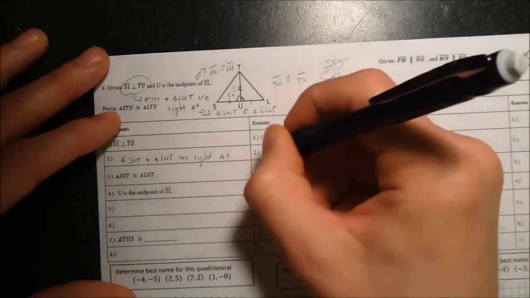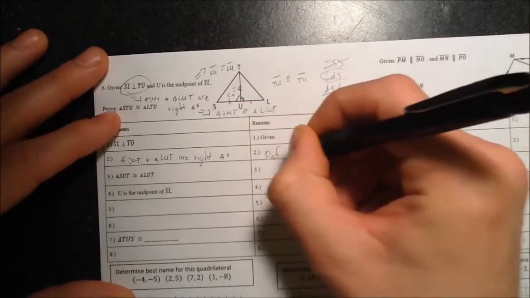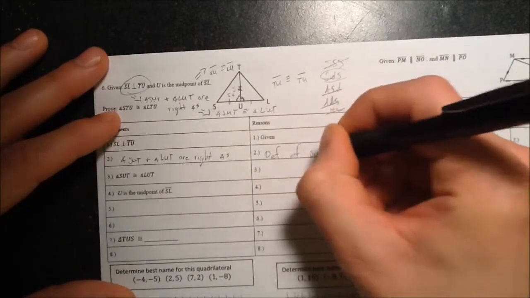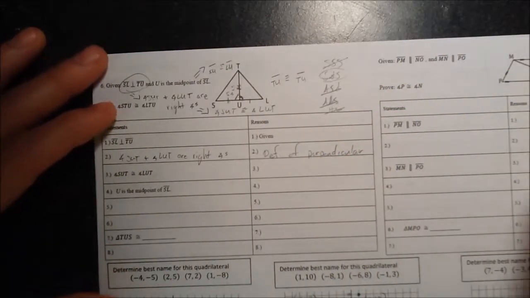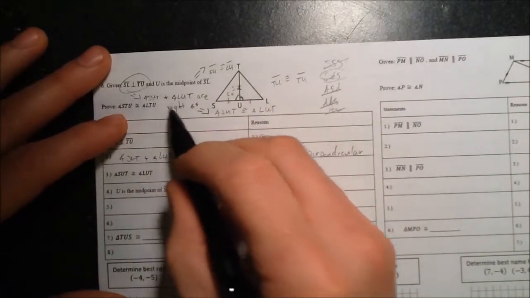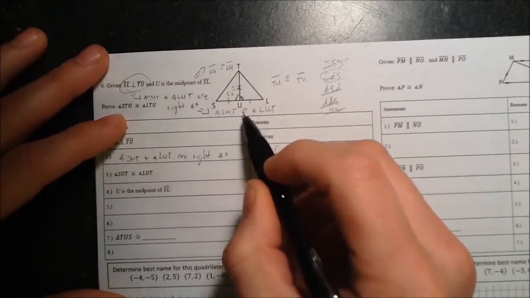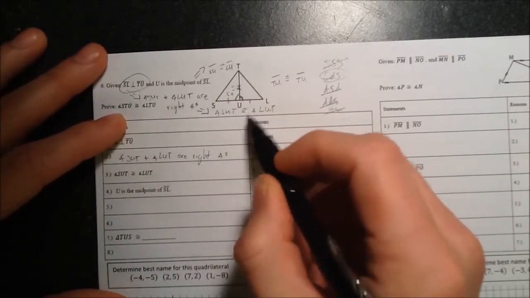I know that because I know what perpendicular means. So that is definition of perpendicular. From there, I'm just going to keep following my train of thought that I came up with during the brainstorming.